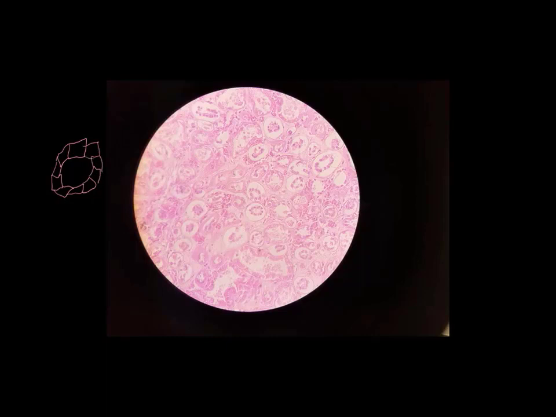And the nucleus of simple cuboidal epithelium tends to be pretty round, pretty spherical, not stretched out the way that we saw it in the simple squamous epithelium. So something kind of like what I've drawn here.